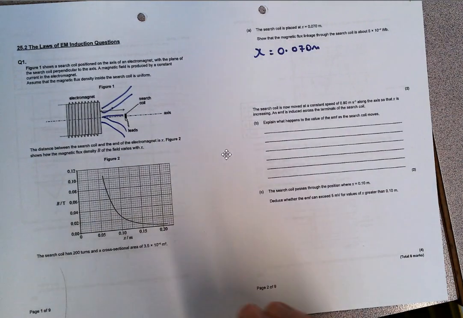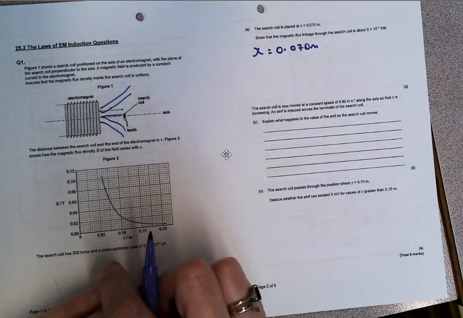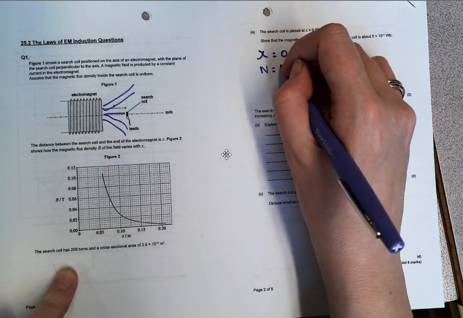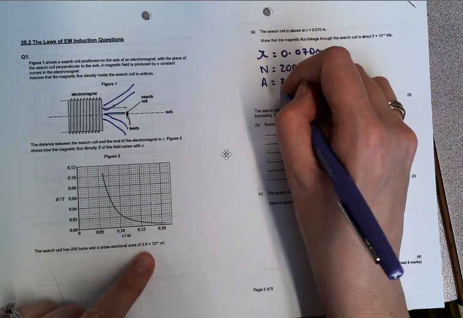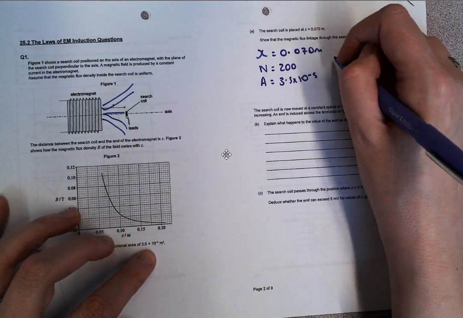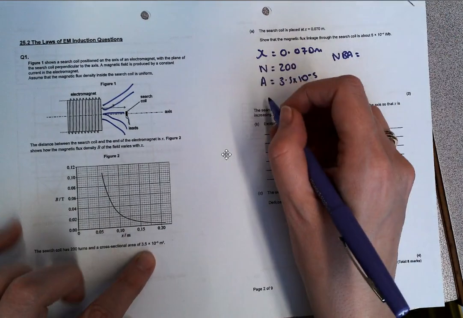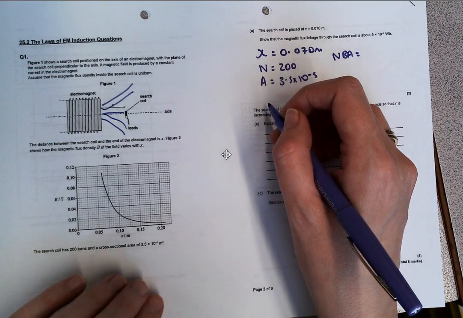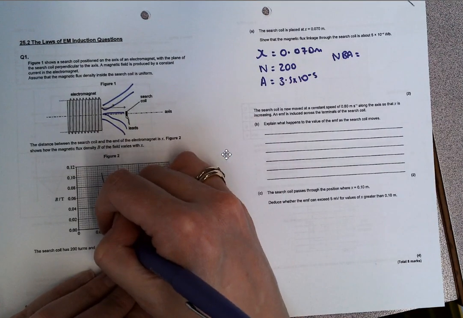So we know x, we know N is 200 because it tells us here in the question. And we know the cross-sectional area is 3.5 times 10 to the minus 5. Magnetic flux linkage is NBA. What we don't know is B. So what we need to do is go to the graph, find 0.07. So it's 0.06, 0.07, draw a line up.